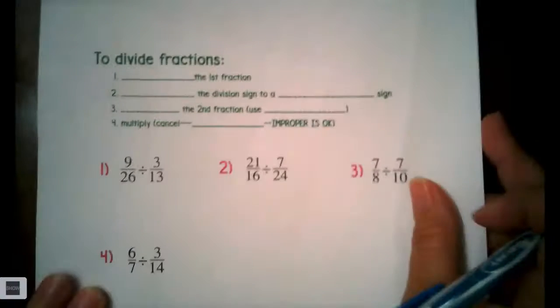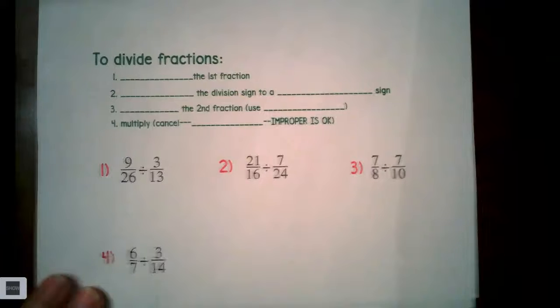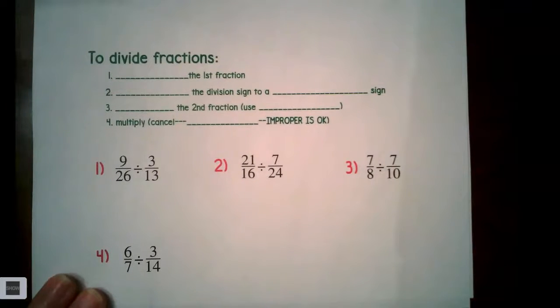So here I have some steps for you. And I could go through a really long explanation to show you why this little shortcut works. But a lot of times when I show the reason the shortcut works, I confuse people. So generally the math teachers just show you this nice little trick so that you can work them out. And that's what we're going to do.